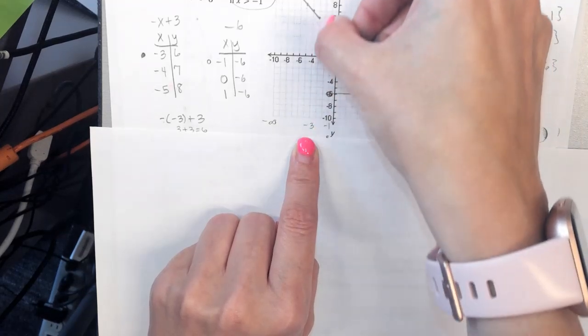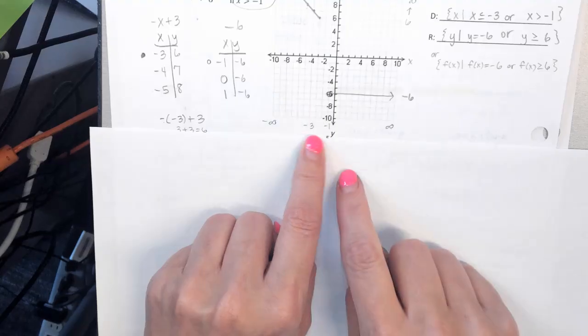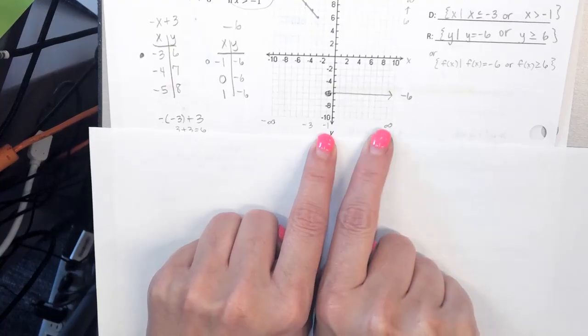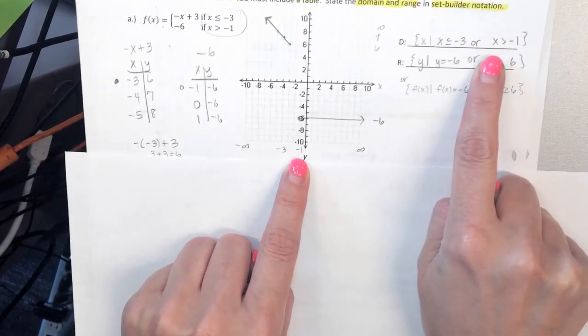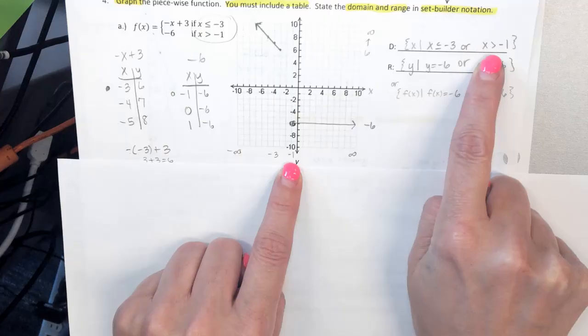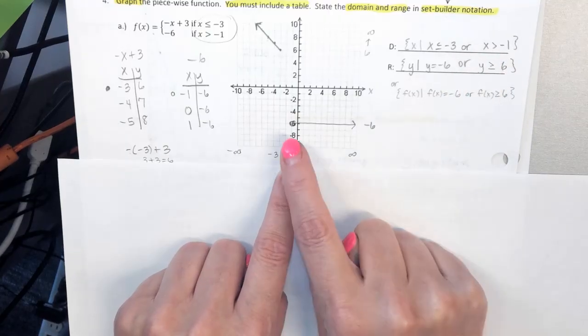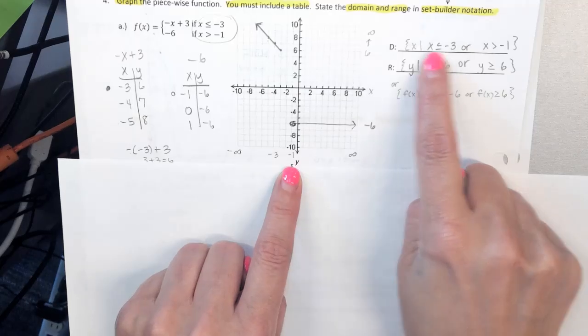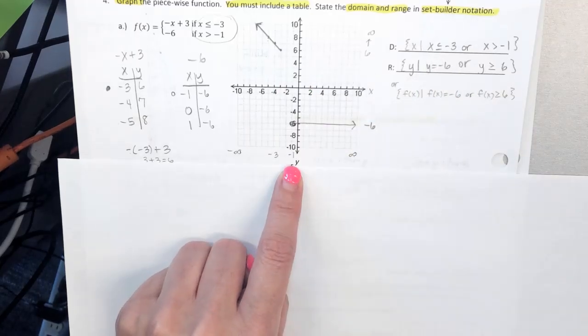And then I have a small gap here where I don't have any line. It picks back up at -1, and then it goes all the way to infinity. So that's just going to be x is greater than -1. No equal to here because it's an open circle. Equal to here because it's a closed circle.